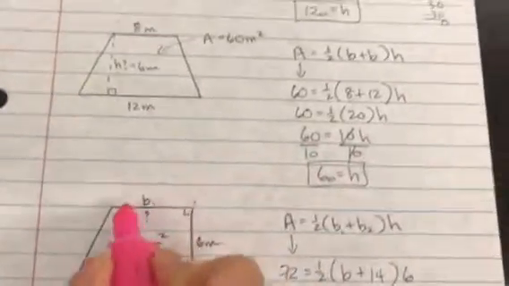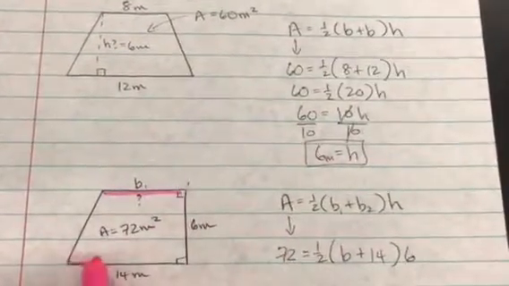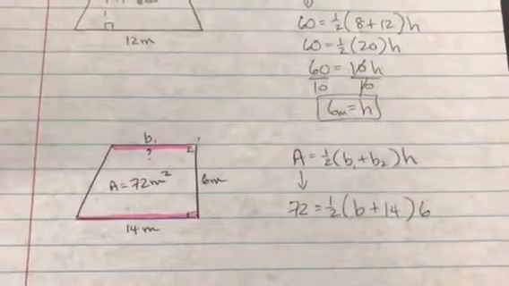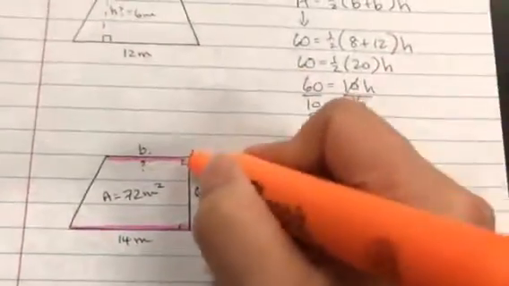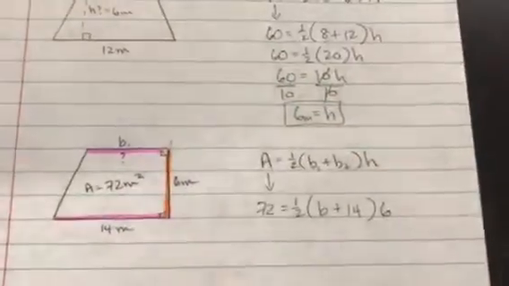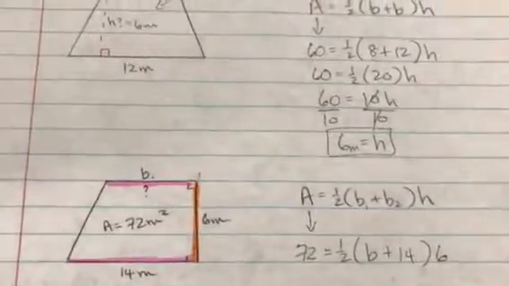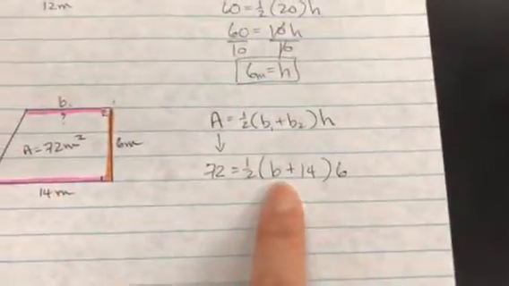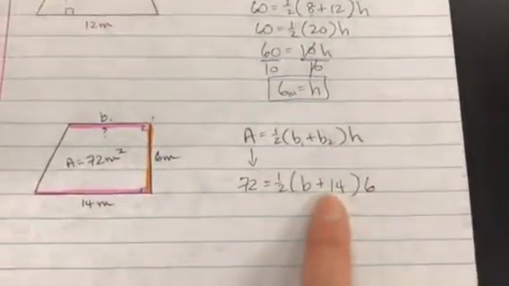Because remember, these two are your train tracks. Those are your parallel sides. Those are your bases. And this line comes straight down, up and down, and it's perpendicular, so it must be the height, right? So we know one base, we know the height, we don't know the other base. So that's why I left this as a b, okay? But we filled in the height, we filled in one of the bases.